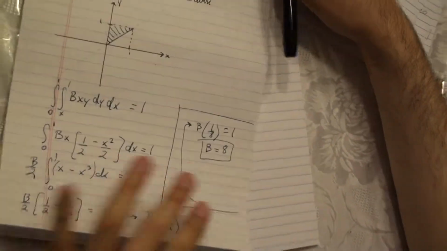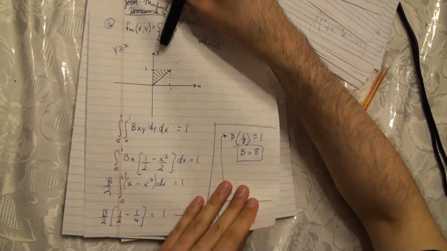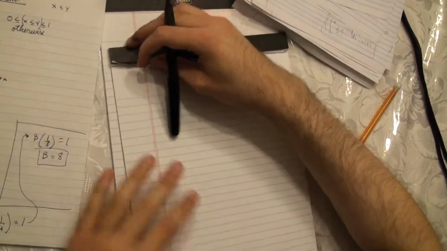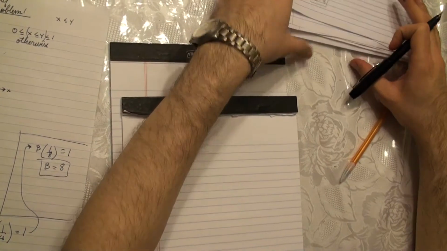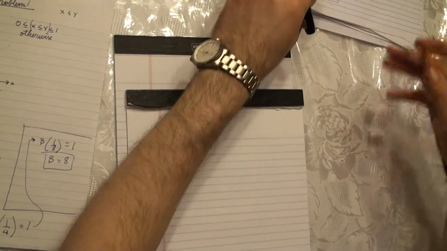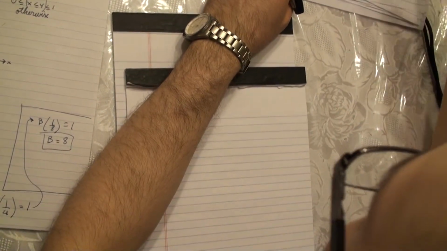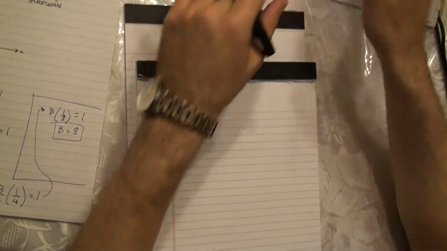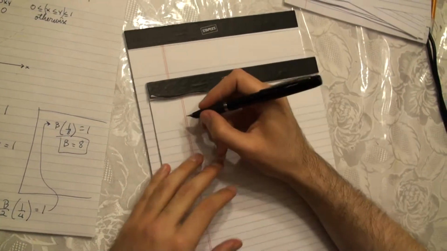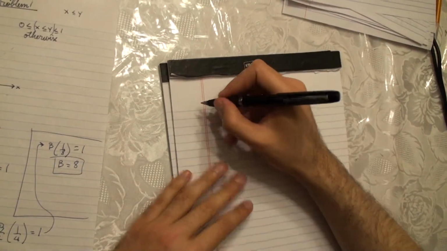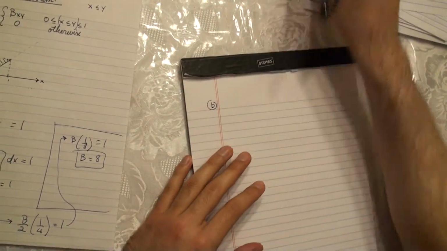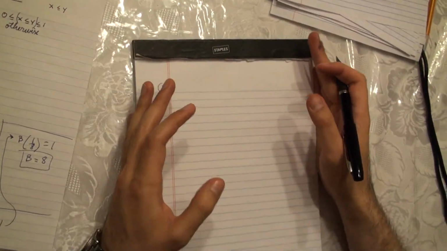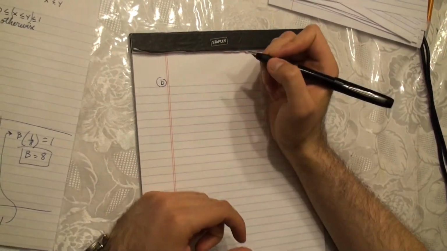Okay. Now I want to look at part B. One second, making a correction in my notes. So part B asks us to find and sketch the marginal density functions, f of x and f of y.